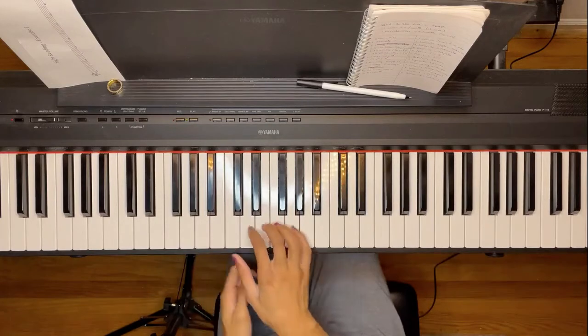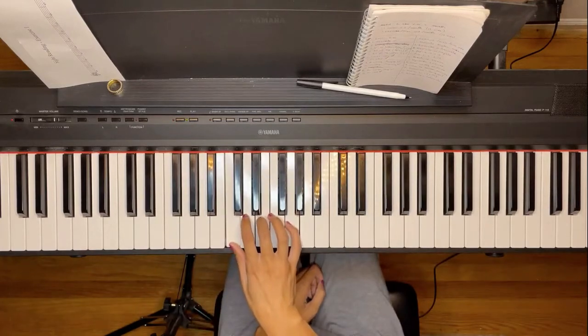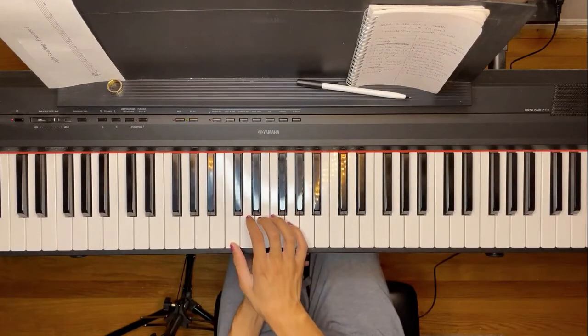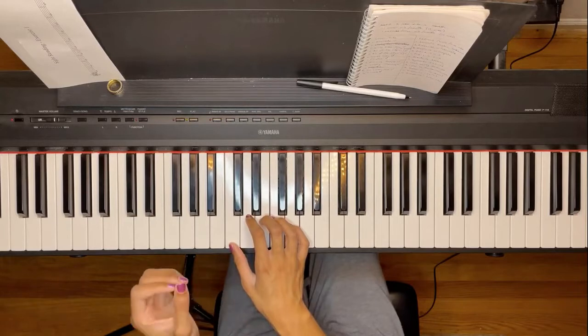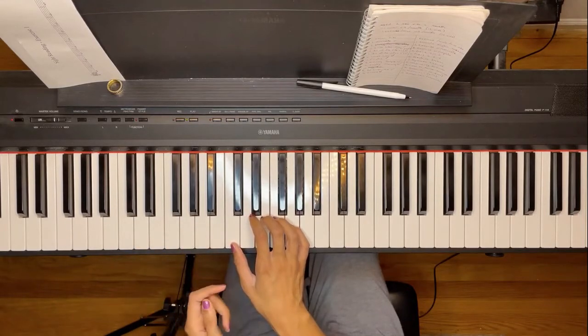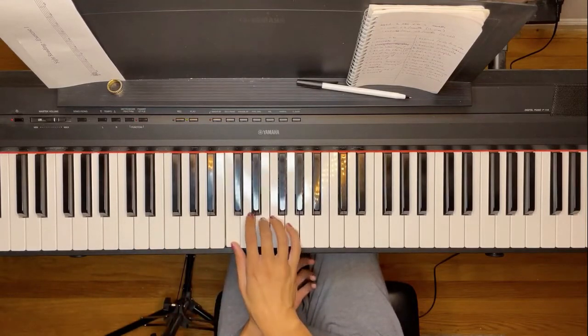So if we're in the key of C, for example, C, E, G, which is the C major triad, would be chord number 1. Whatever key we're in, that key is chord number 1. So in the key of C, C major would be chord number 1.